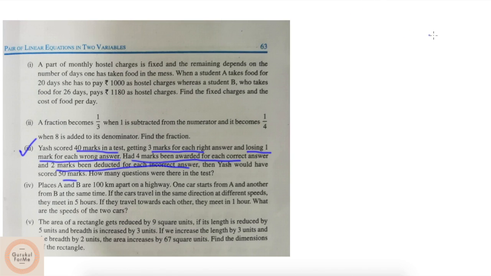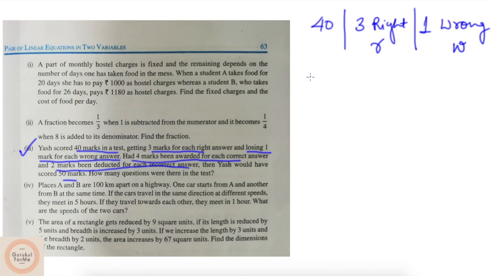So they are saying that he scored 40 marks when 3 marks for each right answer and 1 mark for each wrong answer. How many right answers are there? R. And how many wrong answers are there? W. Okay.